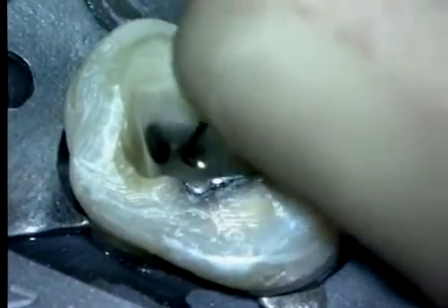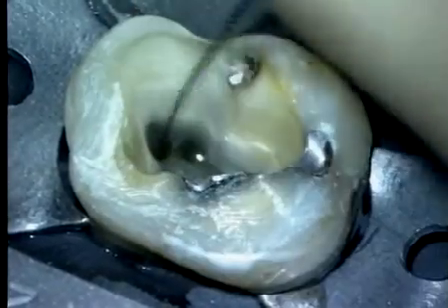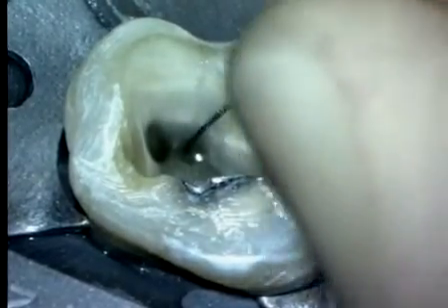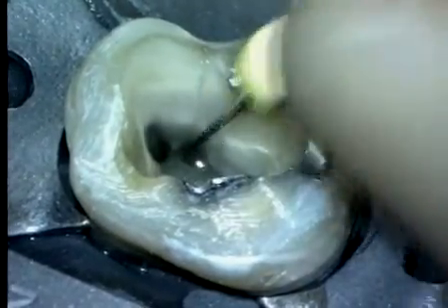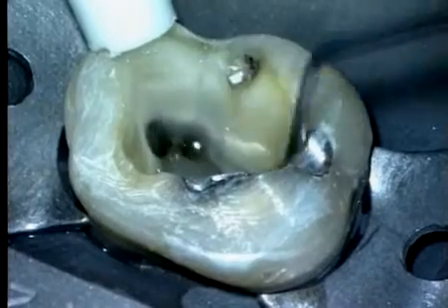Again, a small 10 hand file is carried into the canal, worked up and down in both systems because the systems may in fact be common in their apical 1/3. The 15 file follows, and again it's moved up and down in short amplitude strokes to move debris into solution so it can be effectively liberated from the root canal space.